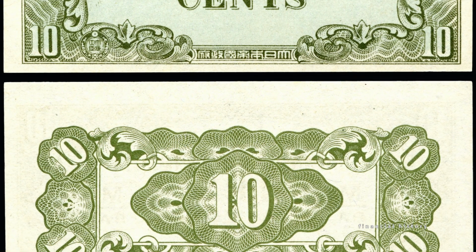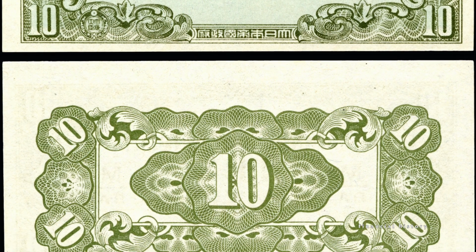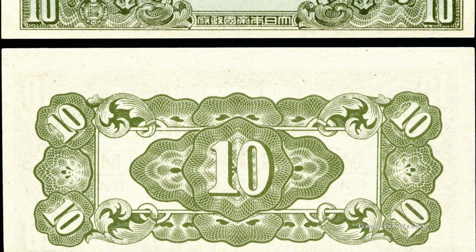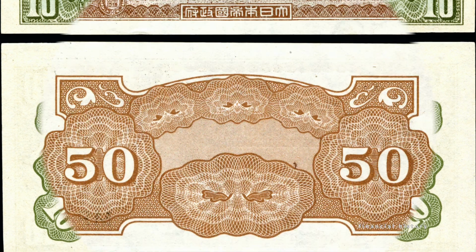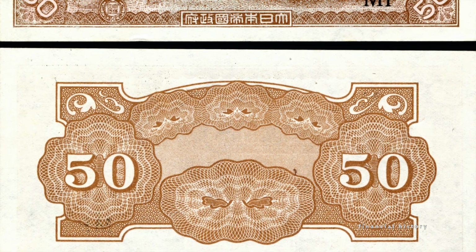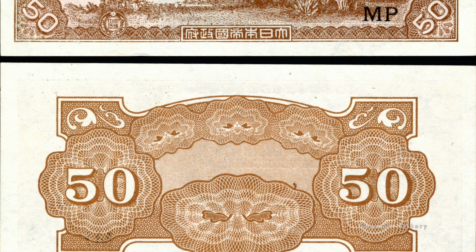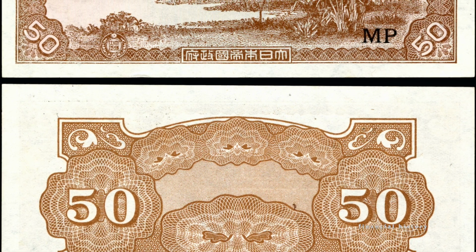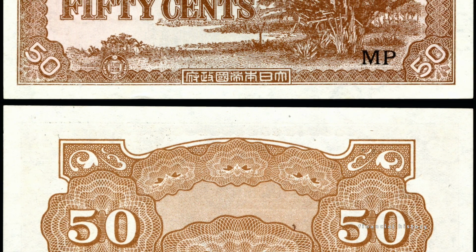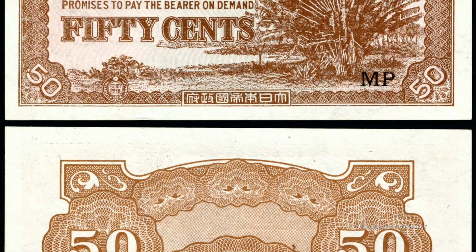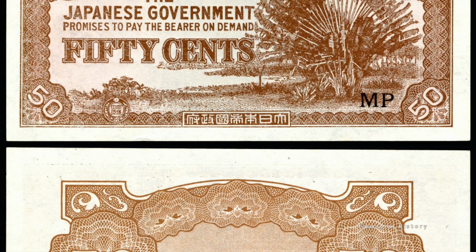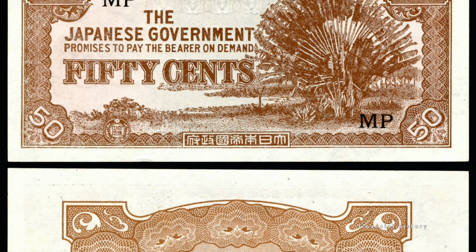Several key factors motivated the introduction of banana money and shaped the financial strategies employed by the Japanese authorities. The primary motivation for issuing banana money was to solidify Japanese control over the occupied territories. By introducing a new currency, the Japanese sought to undermine the remnants of British colonial authority and establish their legitimacy as the new governing power.